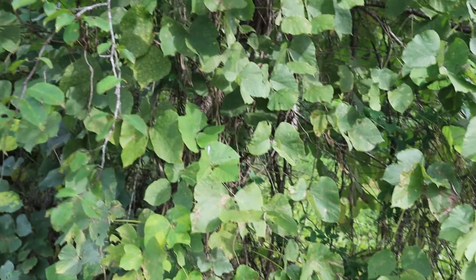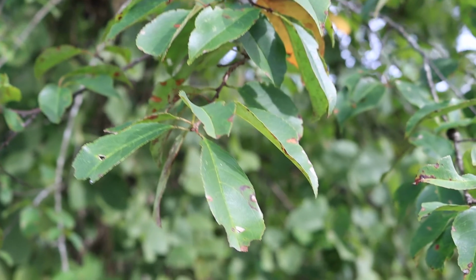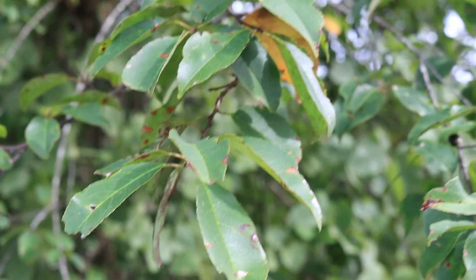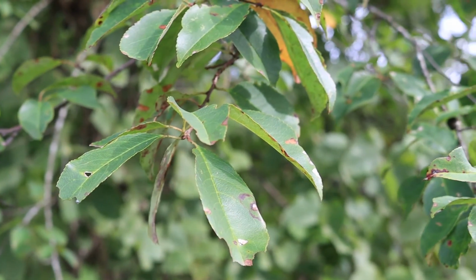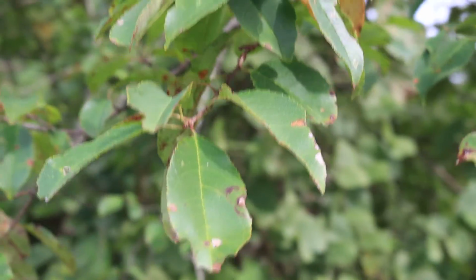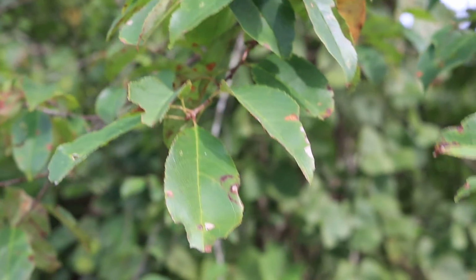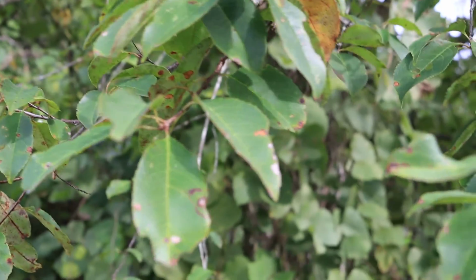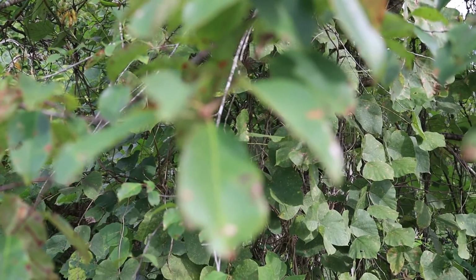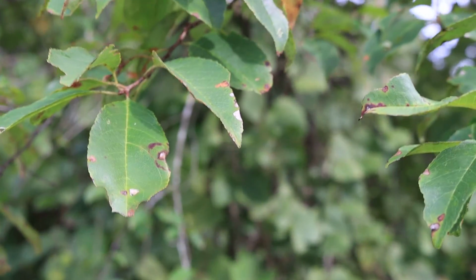Okay, the bark, I don't see a good place to look at the bark here because this one's covered with kudzu, but it's a member of the rose family, and it possesses toxins, particularly cyanide is a chemical that's found in black cherry, making it somewhat toxic.